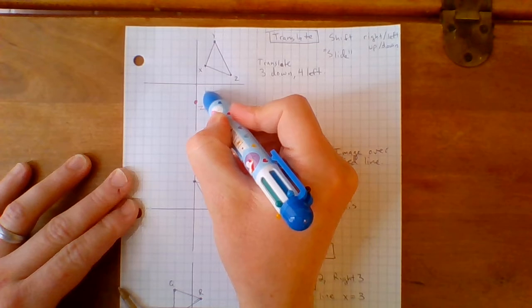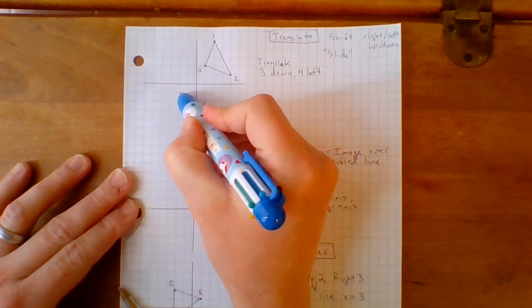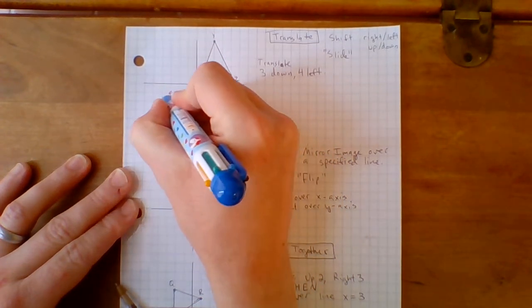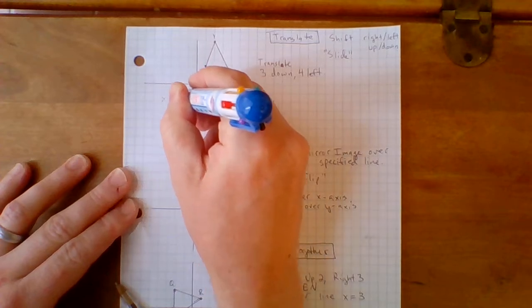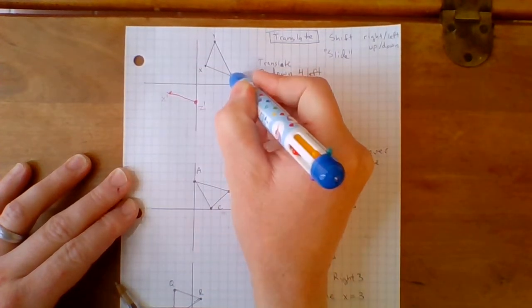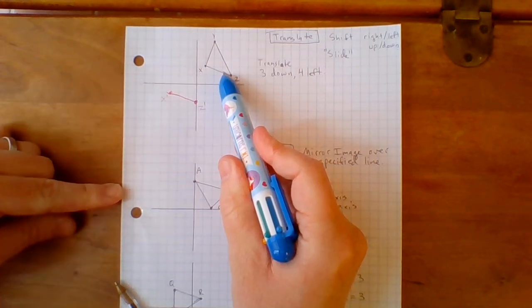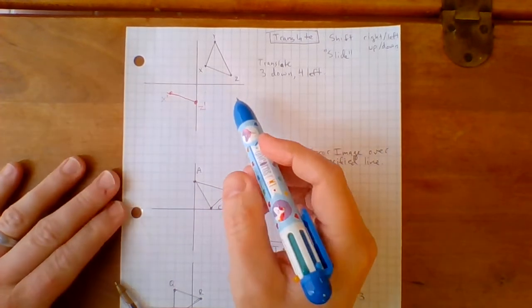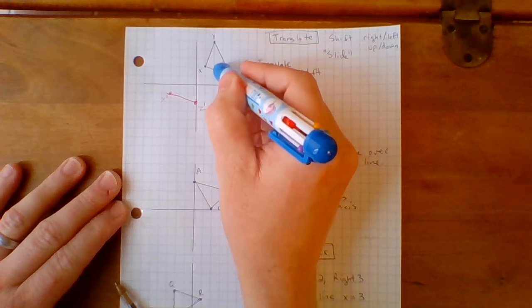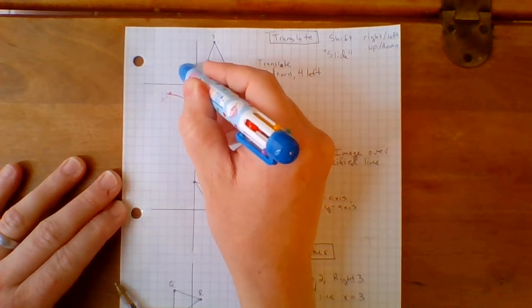Down 3, 1, 2, 3. Left 4, 1, 2, 3. And there's X prime, and I can connect those two, and that line segment is the same as that line segment. It's the same length, so they're congruent, and in fact, they're also parallel, you'll notice. Let's do Y. I go down 3 and left, 1, 2, 3, 4.